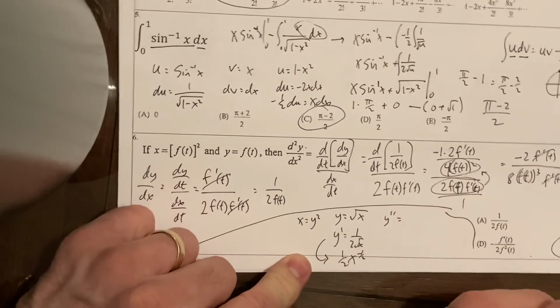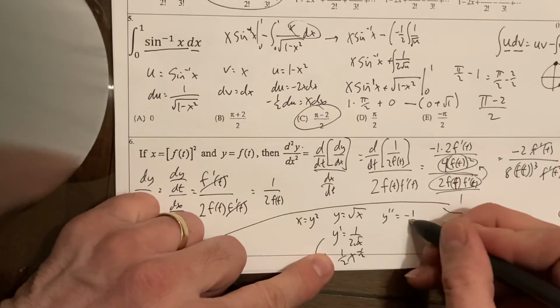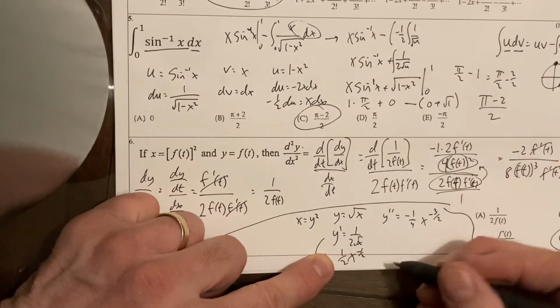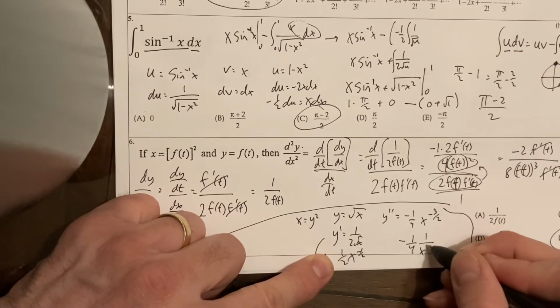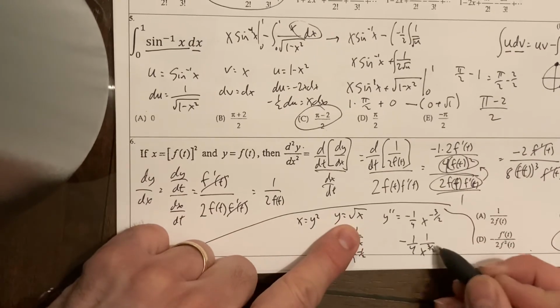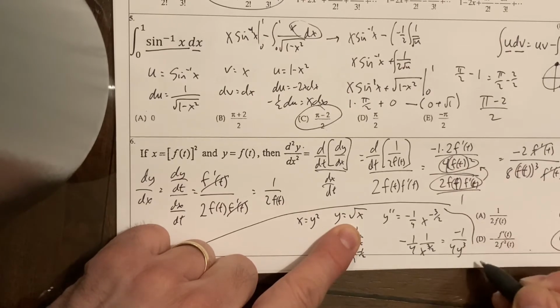It's equivalent because it's the power. So y double prime is negative 1/4 x to the negative 3/2. But that's aka negative 1 over 4 times 1 over x to the 3/2. But x to the 1/2 was y. So this is negative 1 over 4y cubed. What?